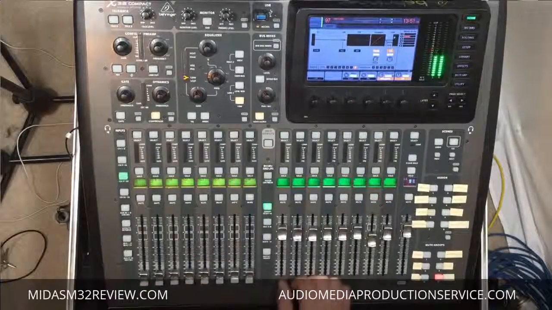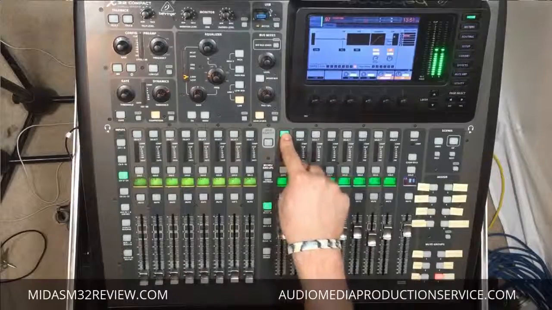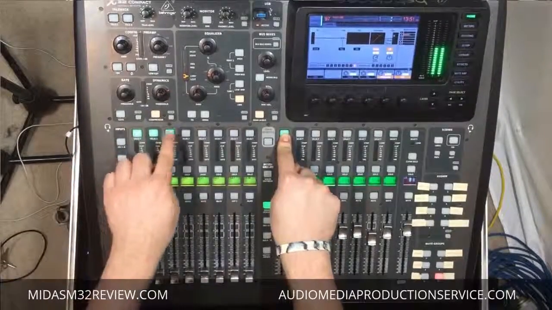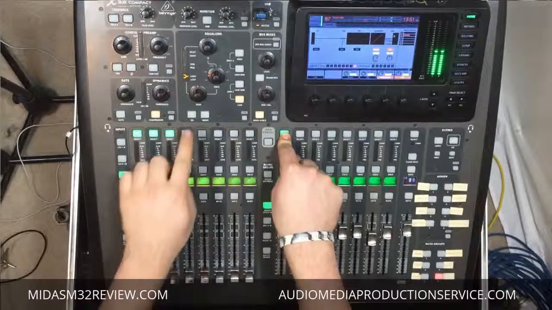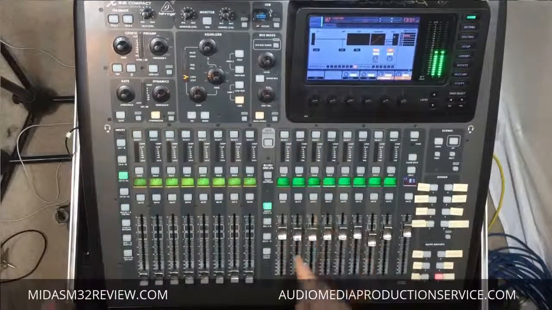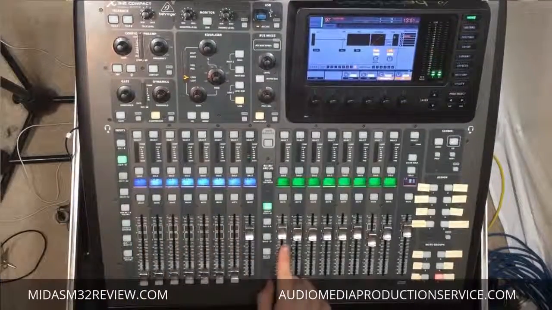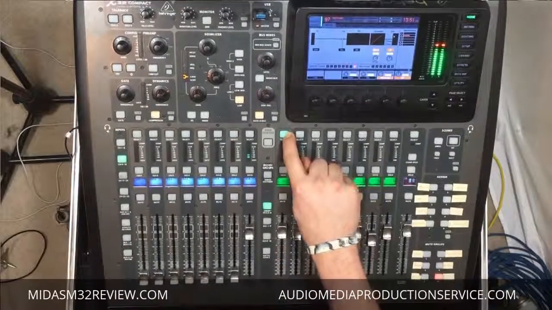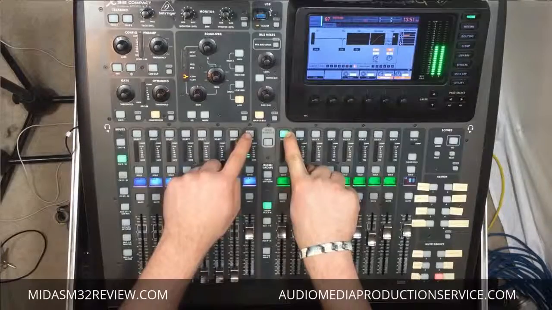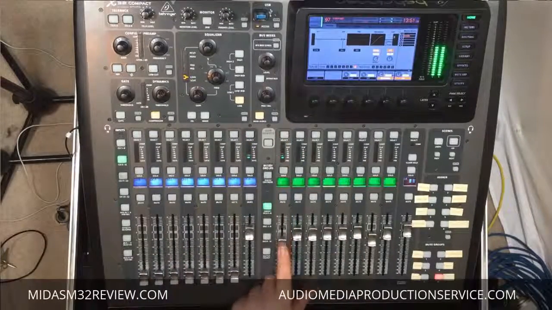DCAs, quickly. To send something to a DCA, you just hold down the select button of the DCA and then choose the select button for the specific channels you want to go to the DCA. And then let go, and then you should see signal coming in there. For example, there's nothing coming in on DCA1 right now. If I select DCA1 and then hit my vocal channel that you're hearing me on, you'll see signal come over here now in DCA1. I now have control of my vocal in DCA1.